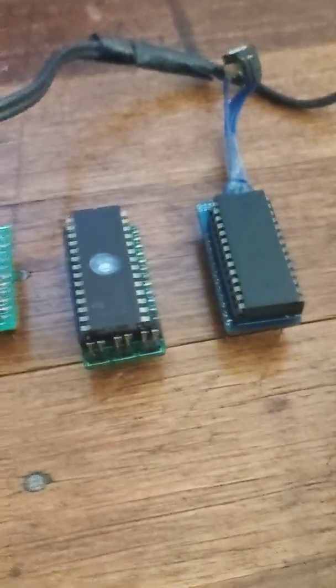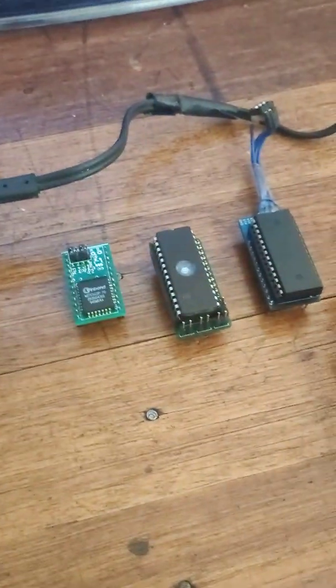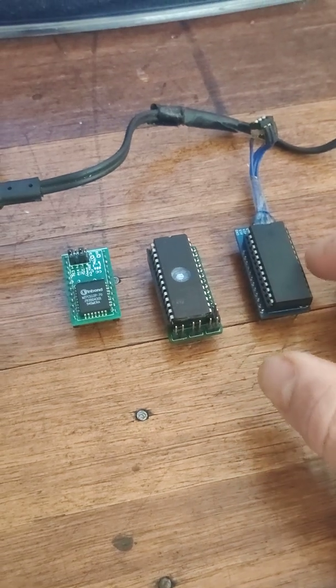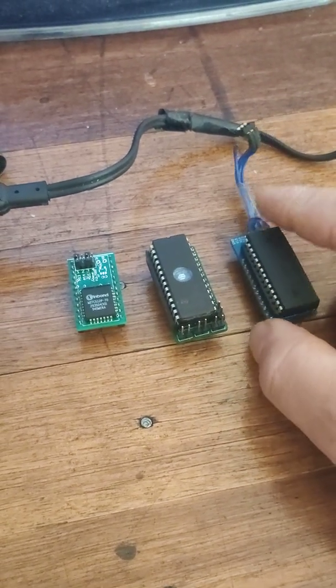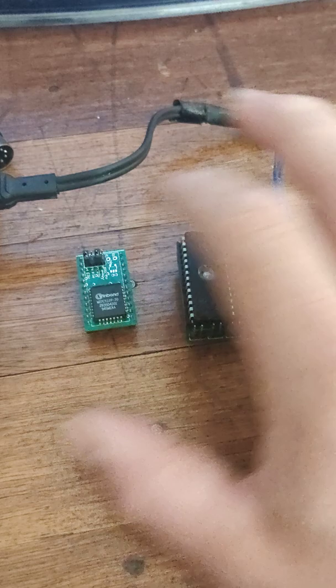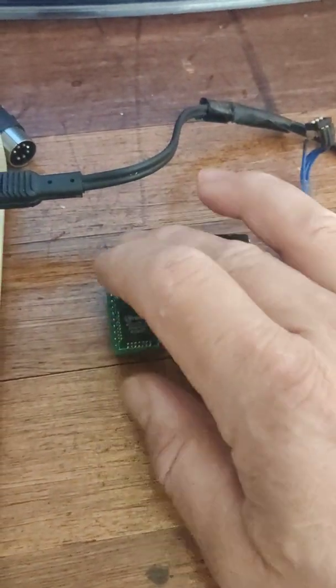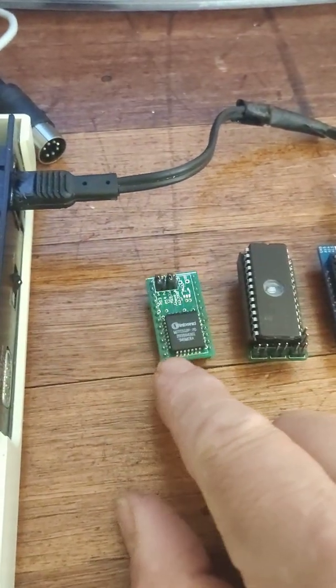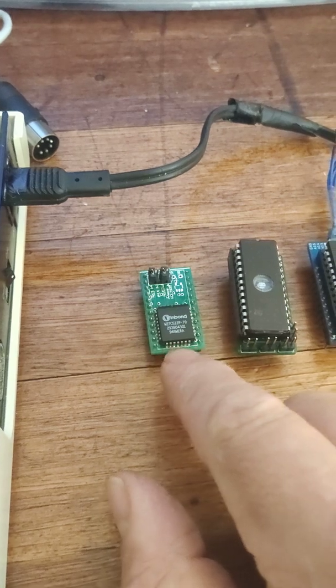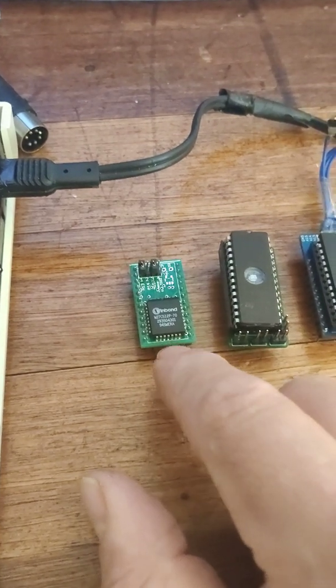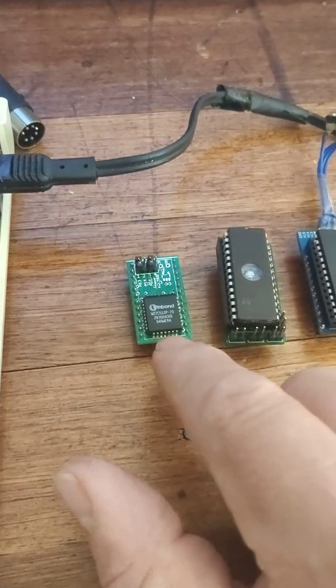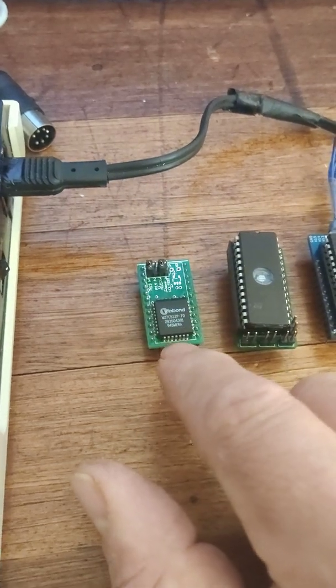Okay, I've got here three different types of character ROM replacements for a VIC-20, and this one here is a proprietary one. This one is actually bought from a reputable seller, and it does work in the Commodore 64 with no problems.